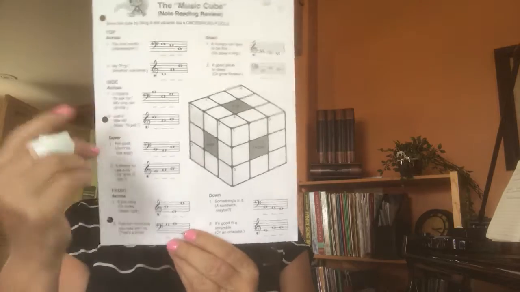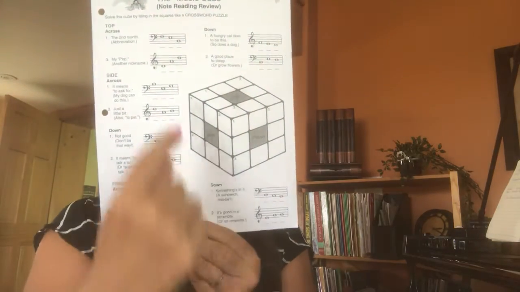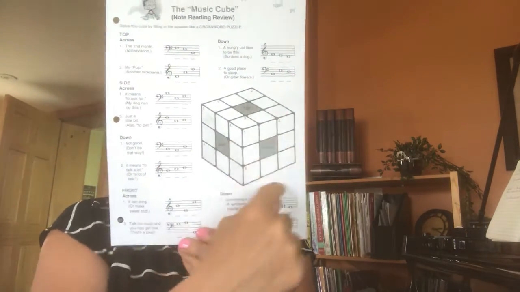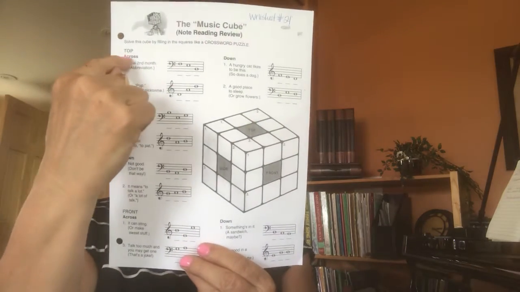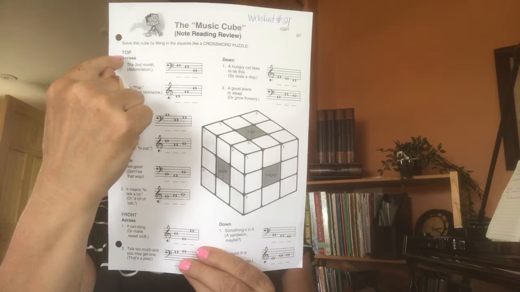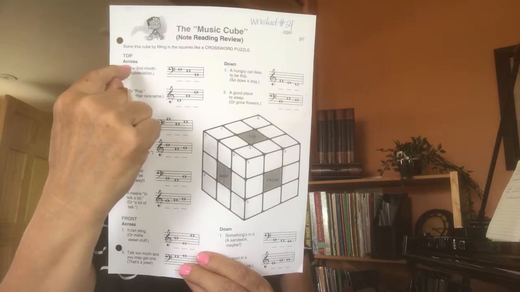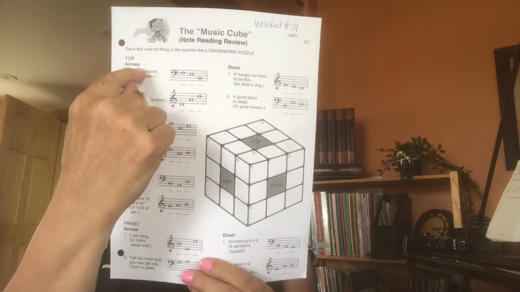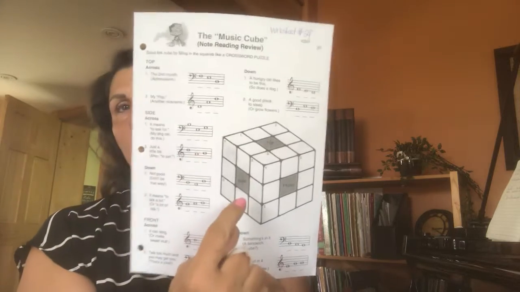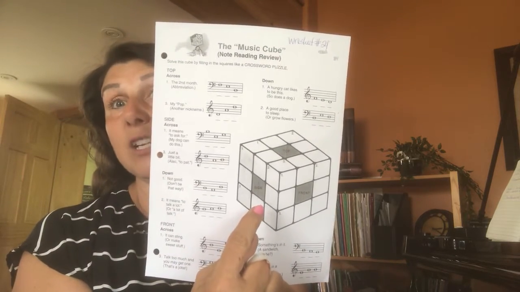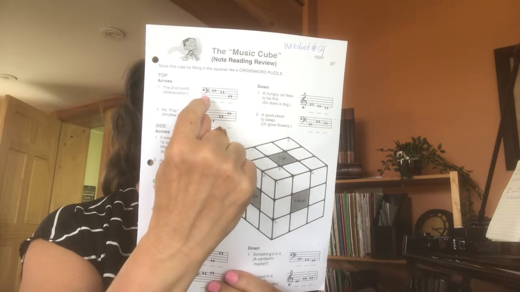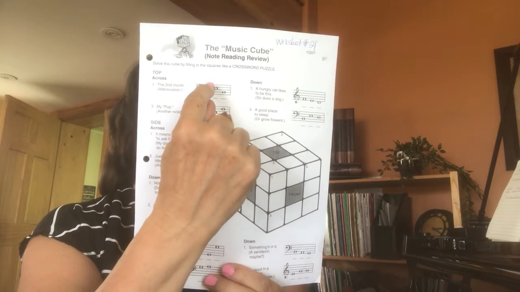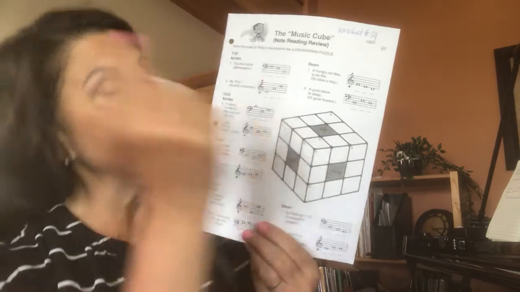Now, you'll notice on the cube you have a top part, you have a side part, and you have a front part. Okay, so for the top here, you have questions that are across. So number 1, top across, the second month, and it's an abbreviated form. So using our ability to read notes in the bass clef, great bulls don't fight always, so great bulls don't fight. That would be an F. So then you'd write F right there.